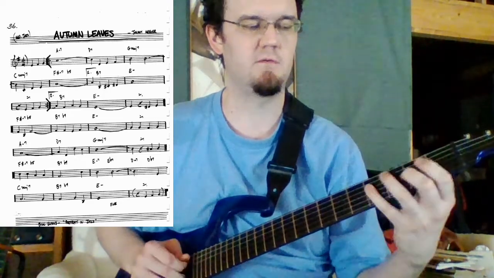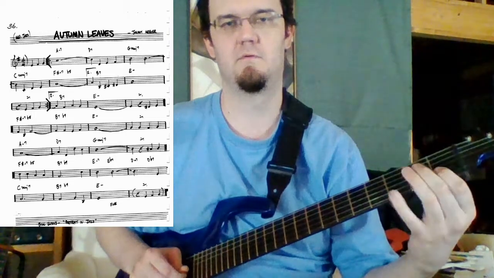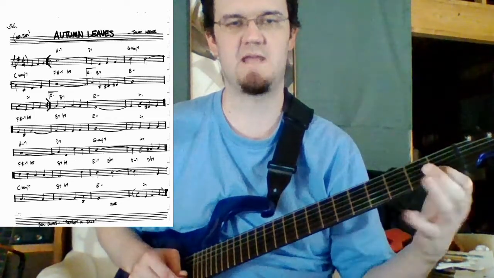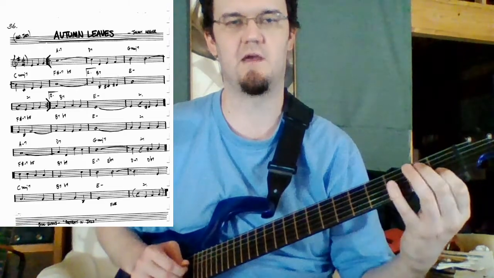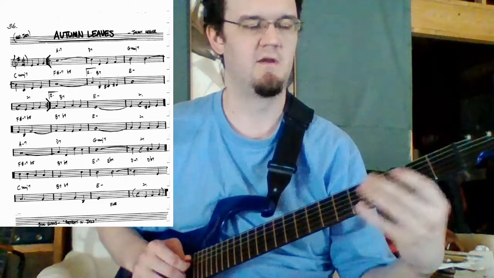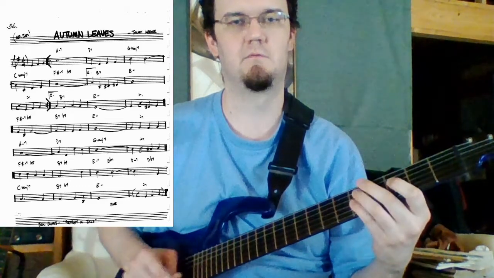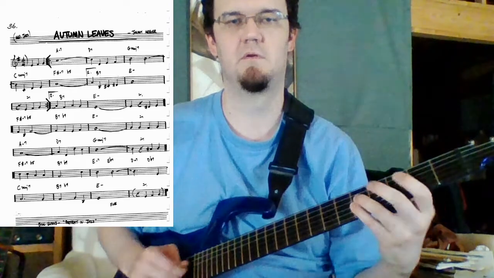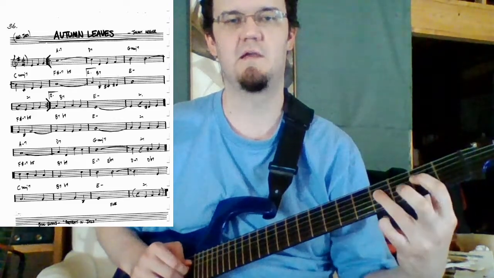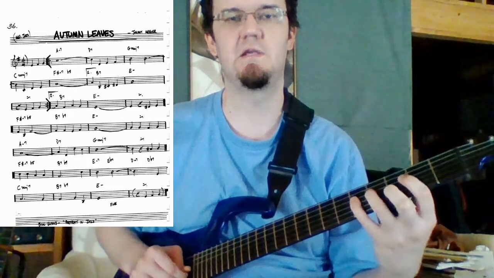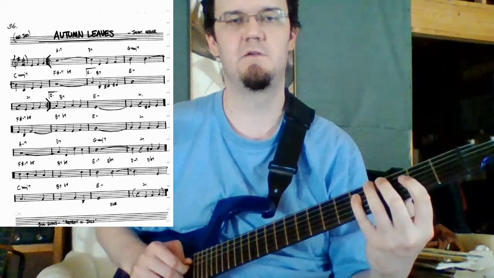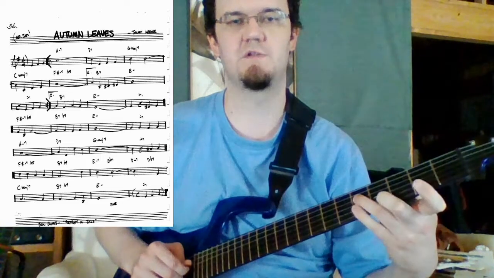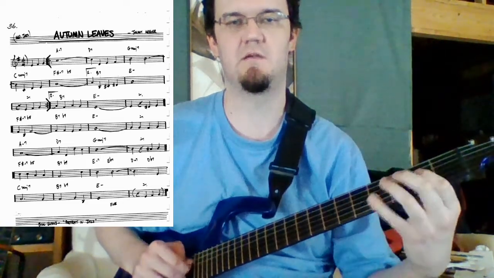If we go open, which as you'll notice gives us a very sustainy, bright and clear kind of sound, all this ringing from the open string, versus fretted, which would be more typical of jazz. E, F sharp, G, C. You could use pinky for both, or ring finger for F sharp and G, and then pinky for C.